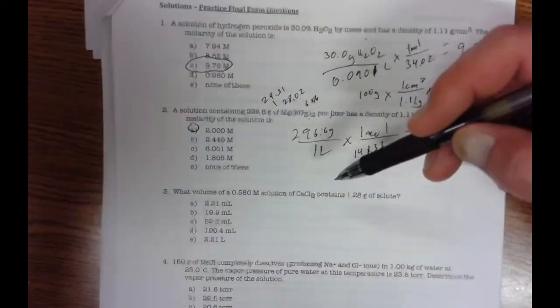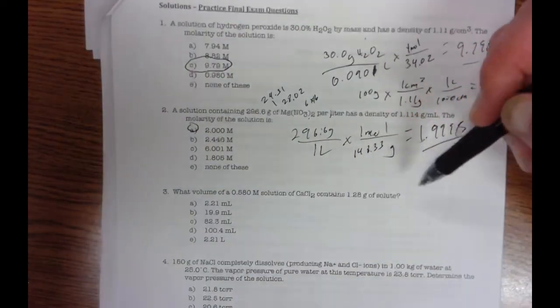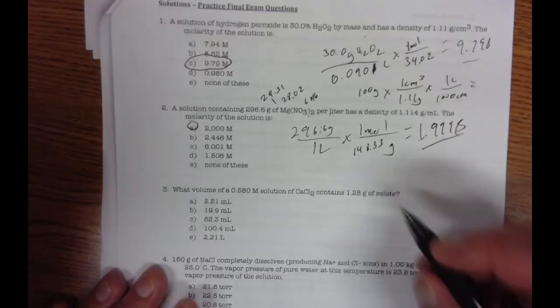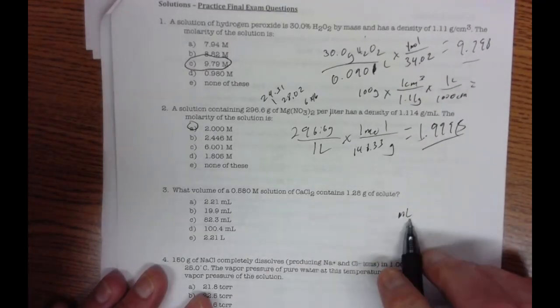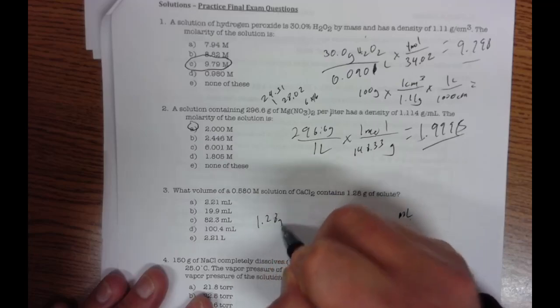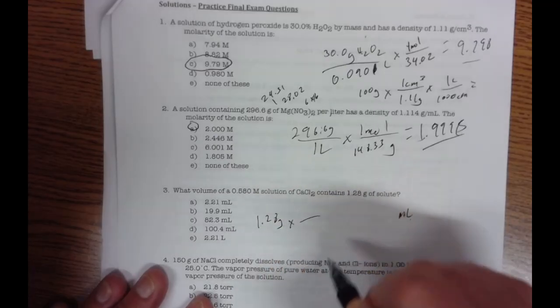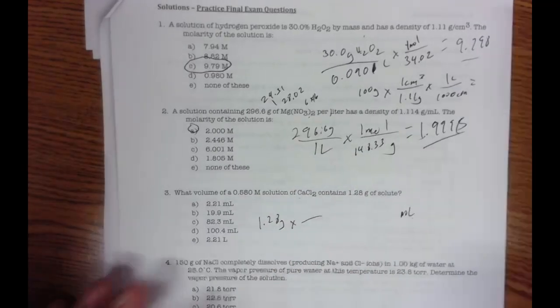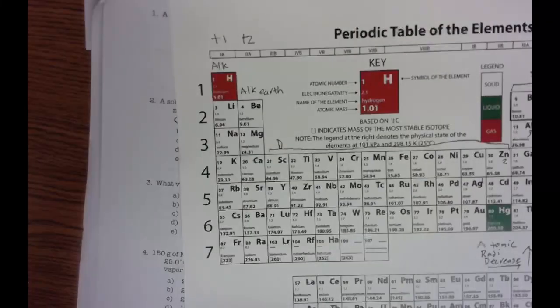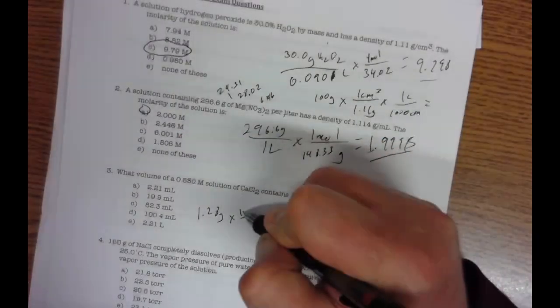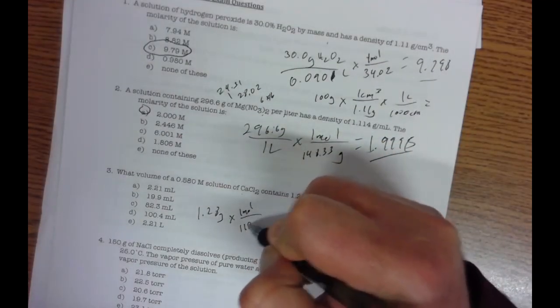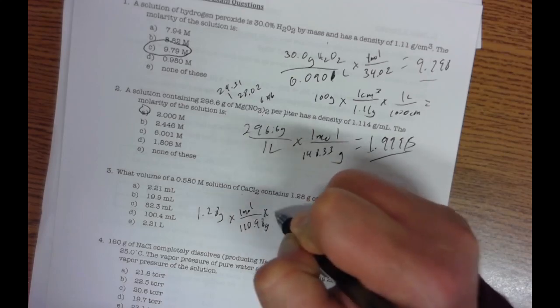What volume of a 0.58 molar solution contains 1.28 grams of solute? We're looking for volume, in milliliters. I'm going to start with 1.28 grams and change that to moles. It's calcium chloride, 40.08 plus 35.45 times 2. The answer is 110.98. So there's the molar mass.